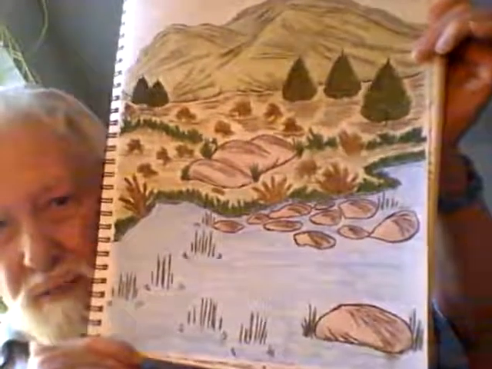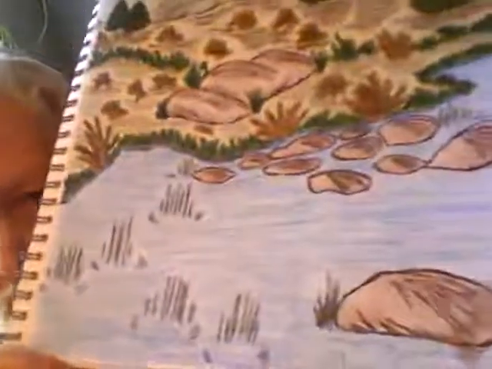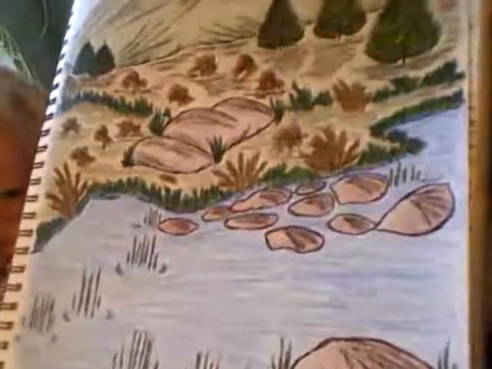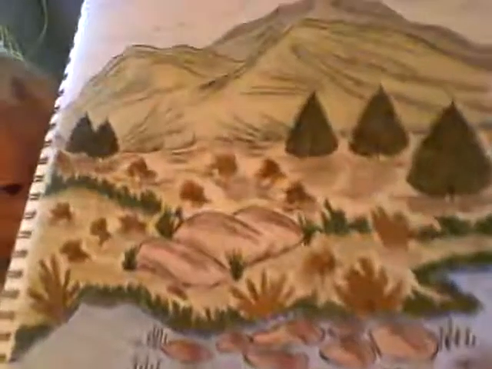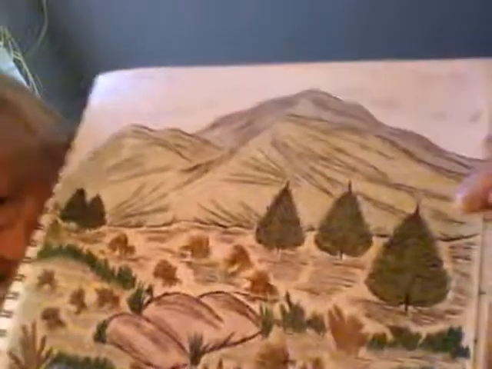And also mountains. The way these are done, there are similarities between them, but there are also great differences between them.